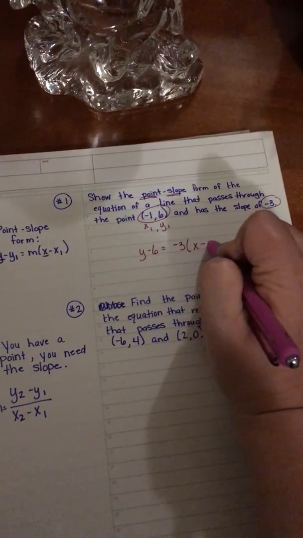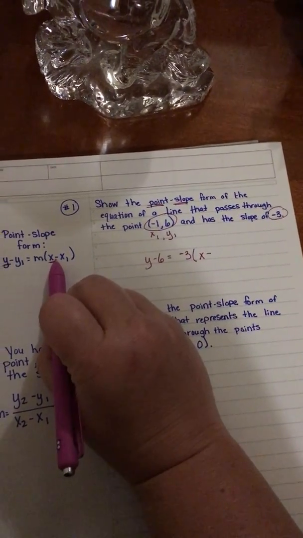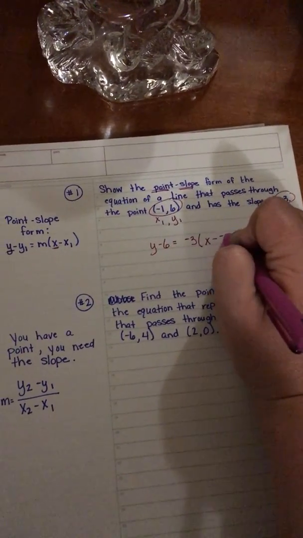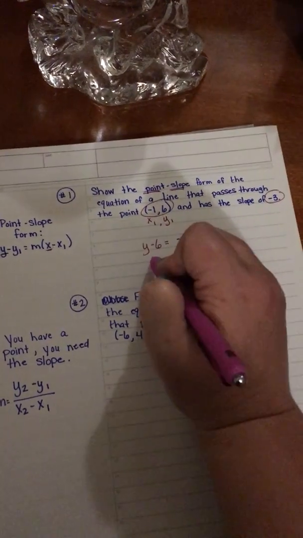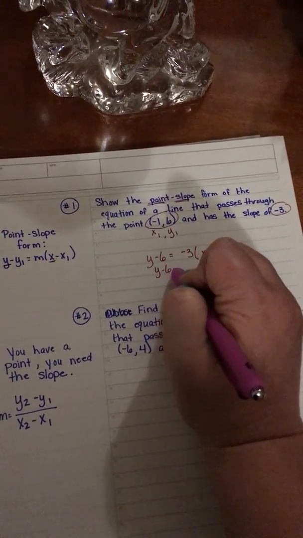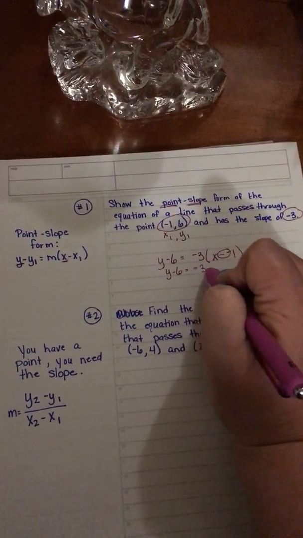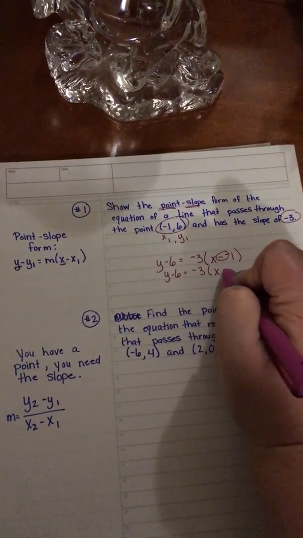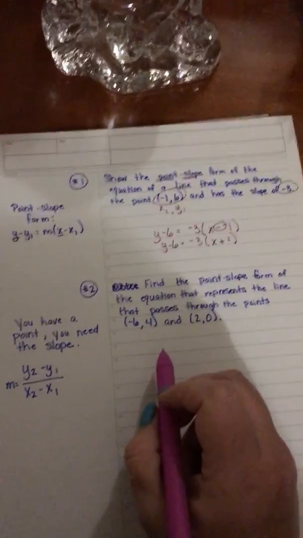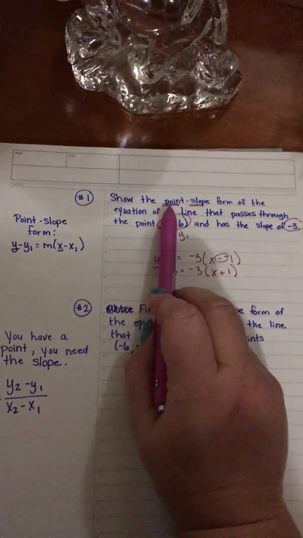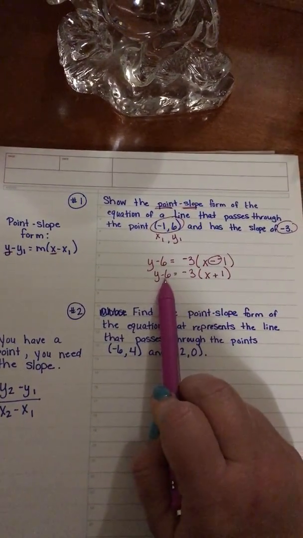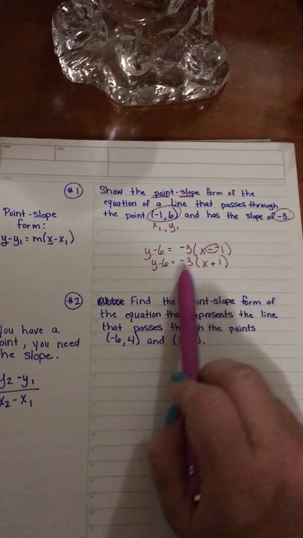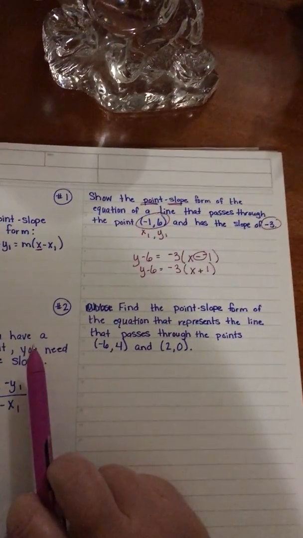Well, this would be minus, my minus is from here, and then -1. Anytime you have two negative signs together, it becomes a positive. So my equation is y - 6 = -3(x + 1). And this is my equation in point-slope form. Here is my point, and here is my slope.